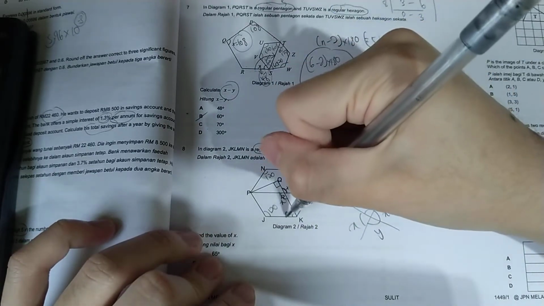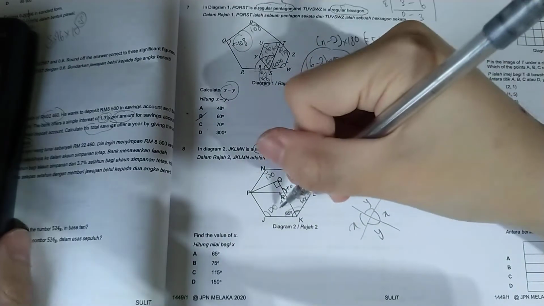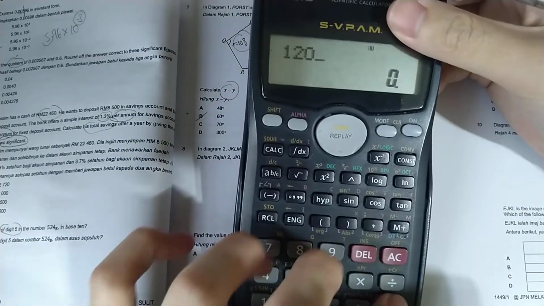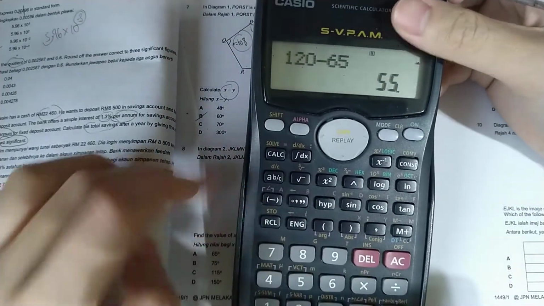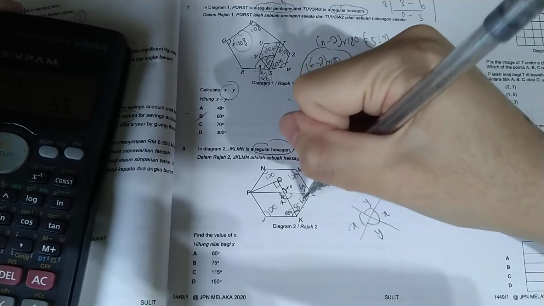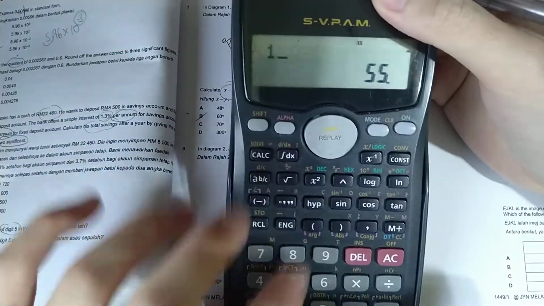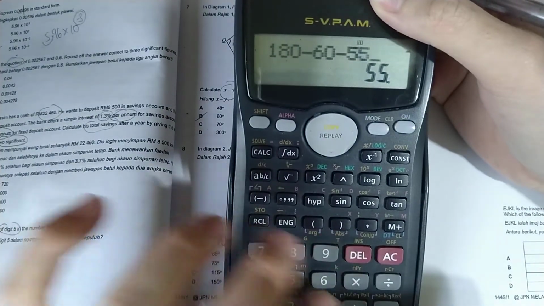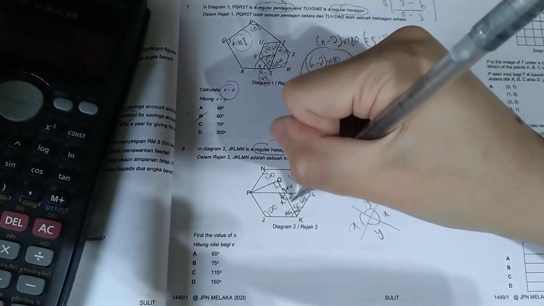And since the whole angle here is 120, you can find here. Just take 120 minus 65. Okay? 55. So it's like 55 here. So this is a triangle. So 180 minus 60 minus 55, you get here. 180 minus 60 minus 55, you get 65. So 65 is here. Why did I do that?